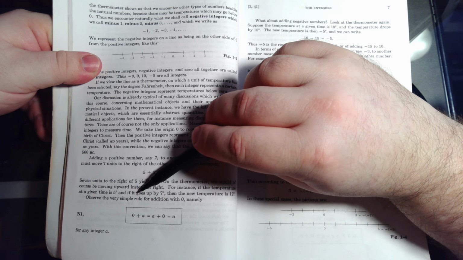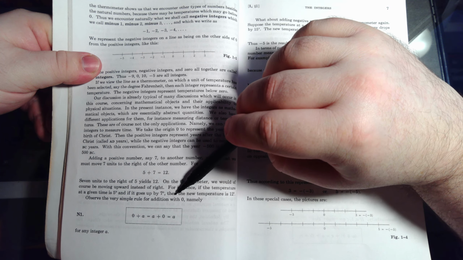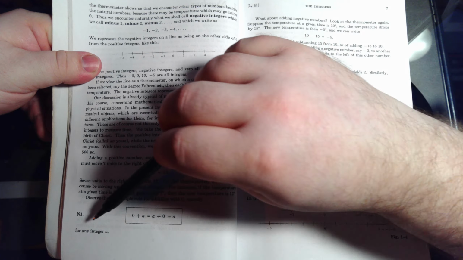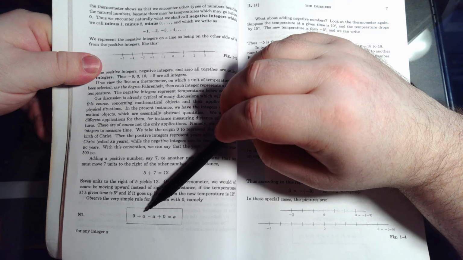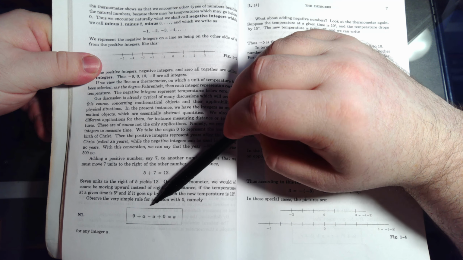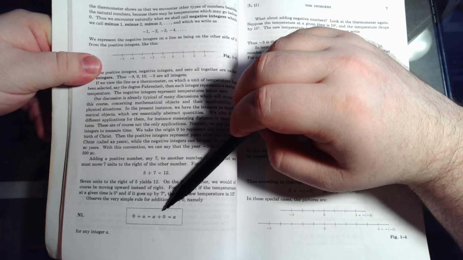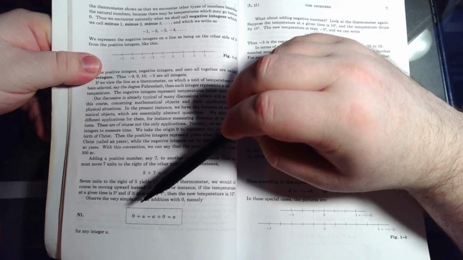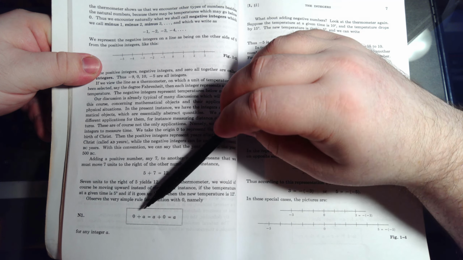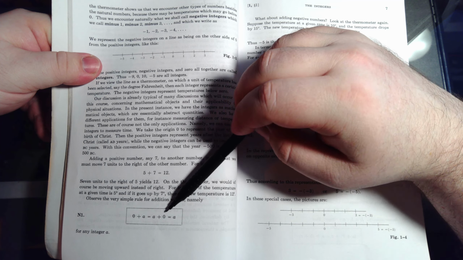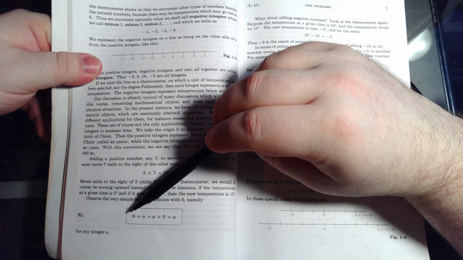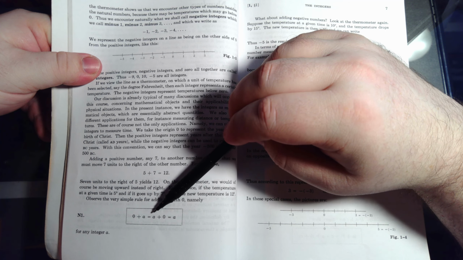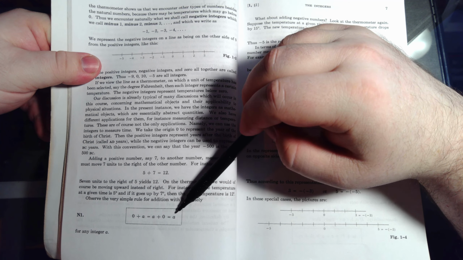Observe the very simple rule for addition with 0, namely rule N1: 0 plus a, for some integer a, is equal to a plus 0, or a. Effectively, this is saying, for any integer a, adding 0 to it, either from the left or the right, or adding a to 0, or 0 to a, results in a.